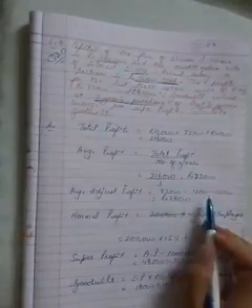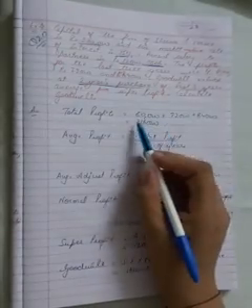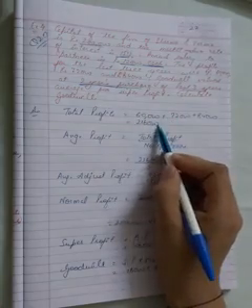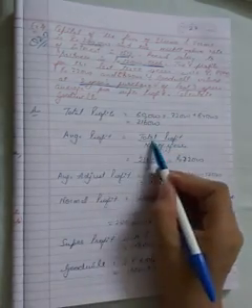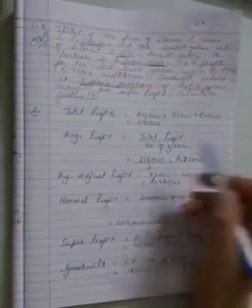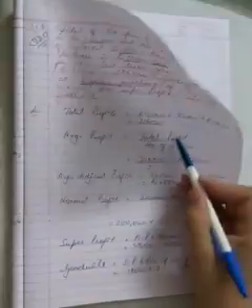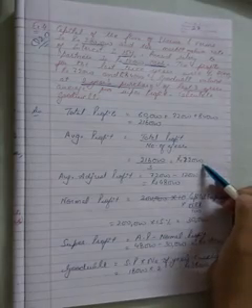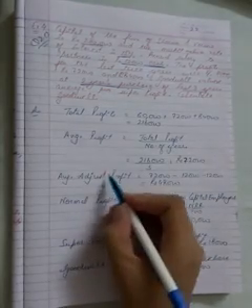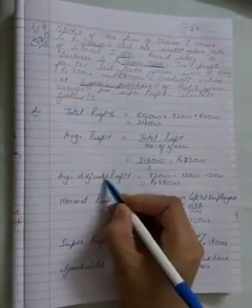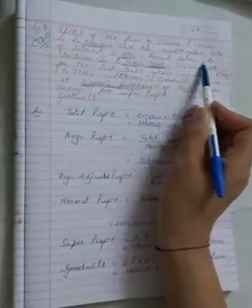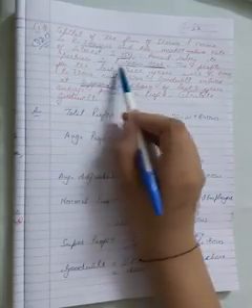Calculate the goodwill. First of all we need to calculate the total profits. By adding them, that is 2,16,000. Average profit is equal to total profits divided by number of years. 2,16,000 divided by 3 is 72,000. Now for the average adjusted profit, they have given an adjustment because they said annual salary to partners.